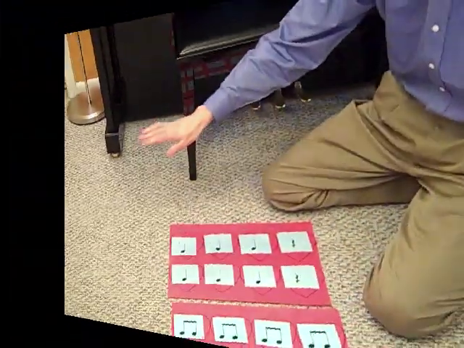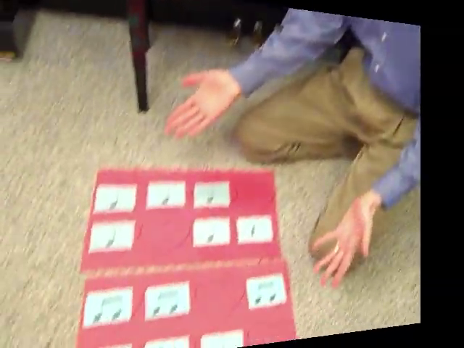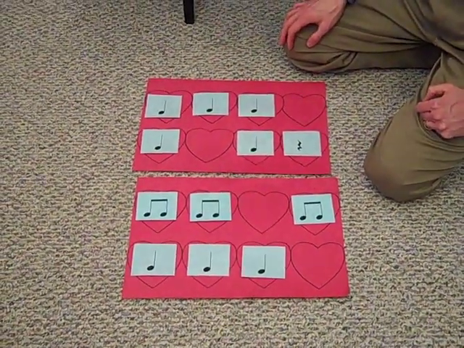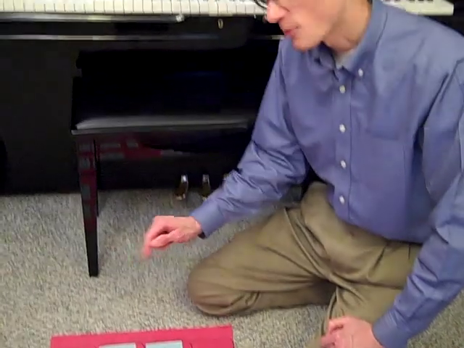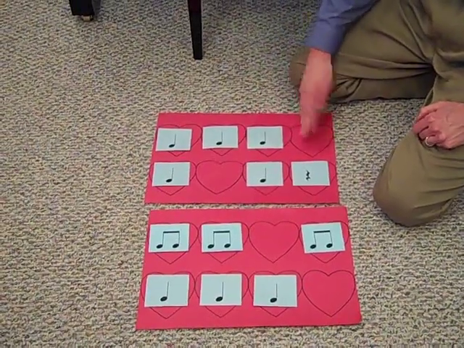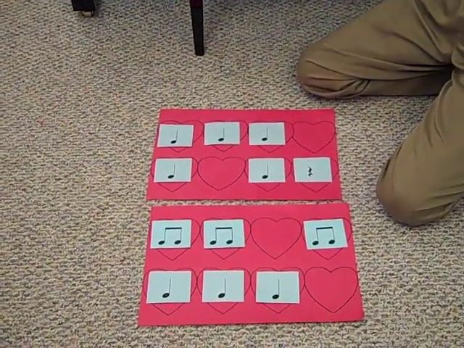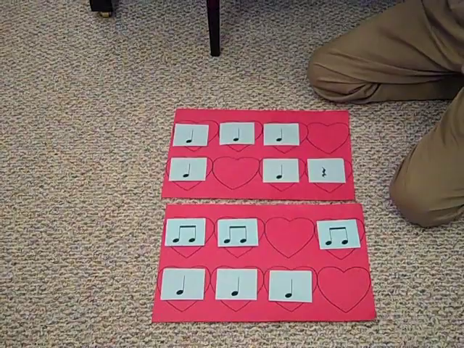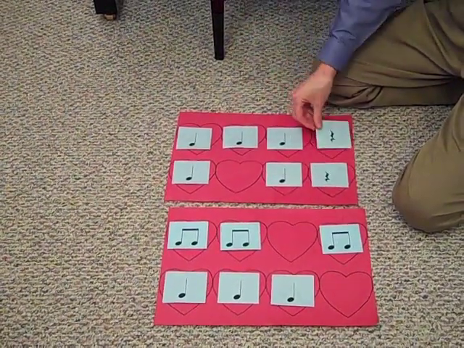Now, let's try something tricky. I'm going to make something magic happen. Are you ready? Take a look at what's happened to the heartbeat mat. Some of the rhythms are missing. Now, we're going to do the rhythm one more time and see if you can figure out which rhythm belongs in the missing heartbeats. Here we go. Hot cross buns. What goes right here? If you said a quarter rest, you're correct.